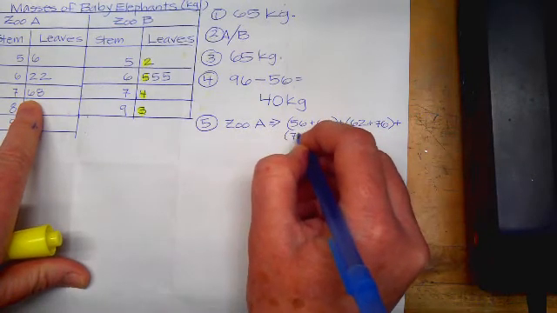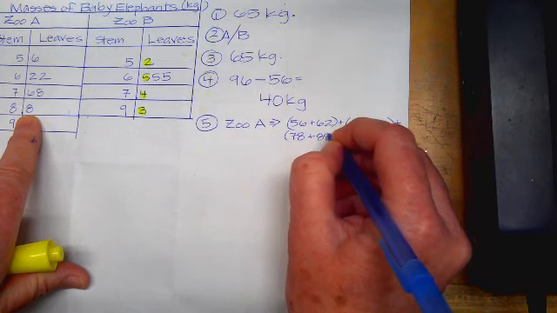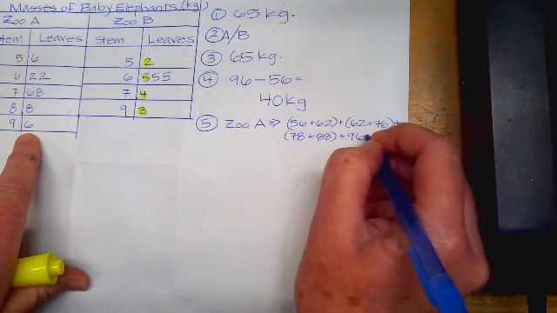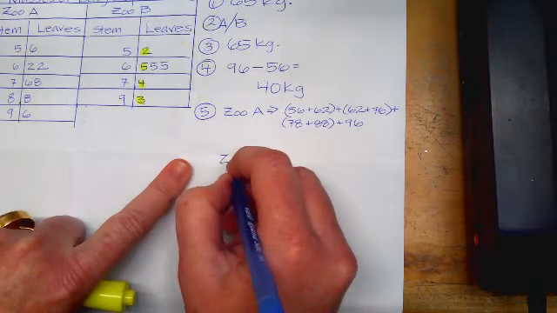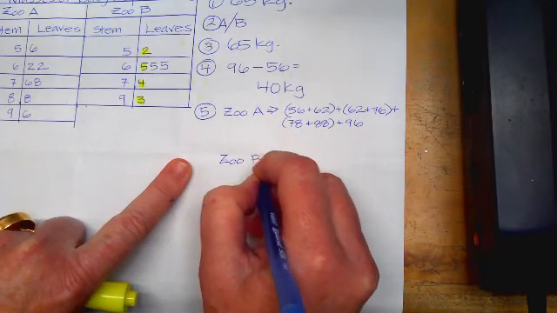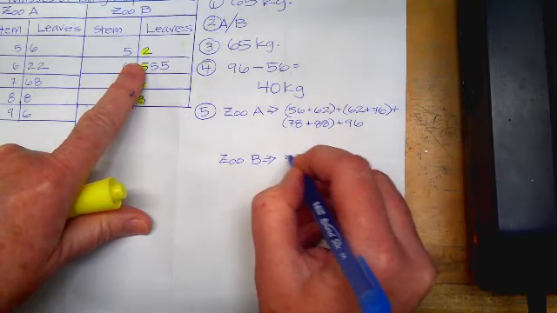I'm going to chunk them. 56 plus 62 plus 62 plus 76 plus 78 plus 88 plus 96.